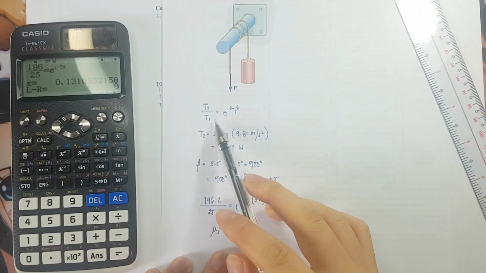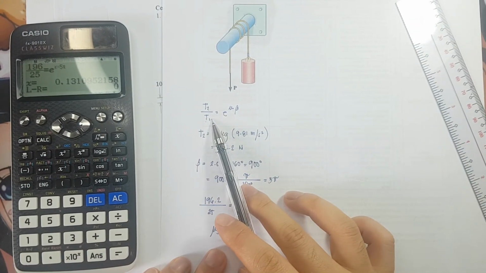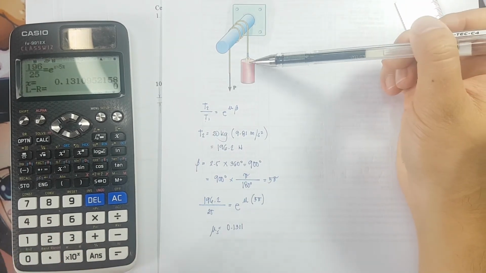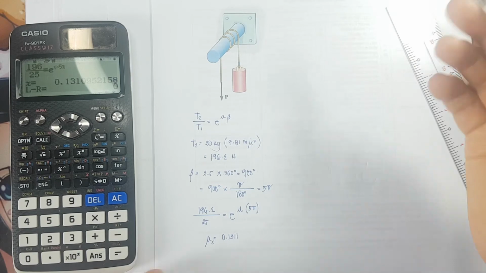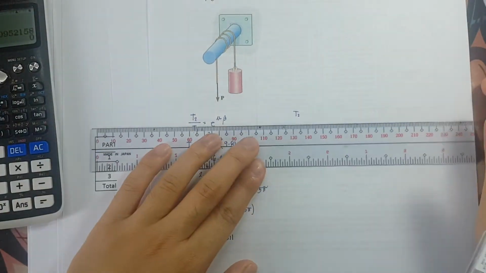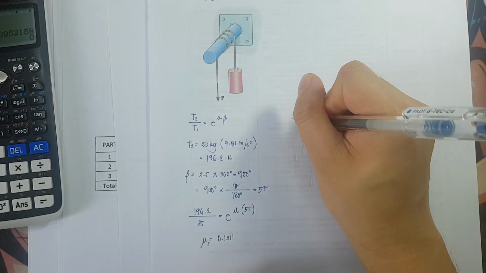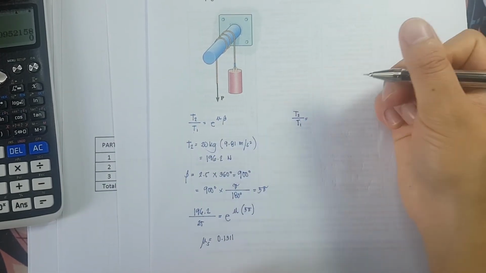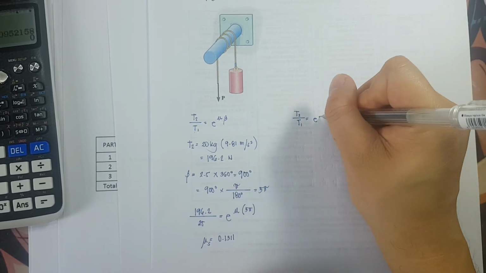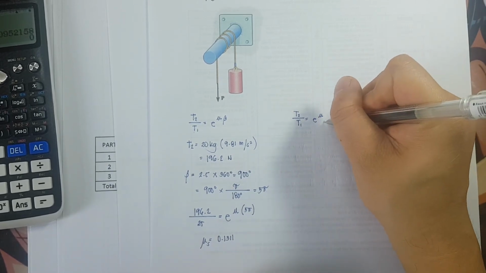So we can now solve the value of P that will start this cylinder to ascend. With our working equation, we have T2 over T1 equivalent to e raised to mu times beta.